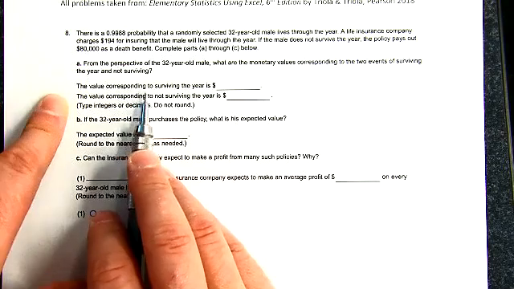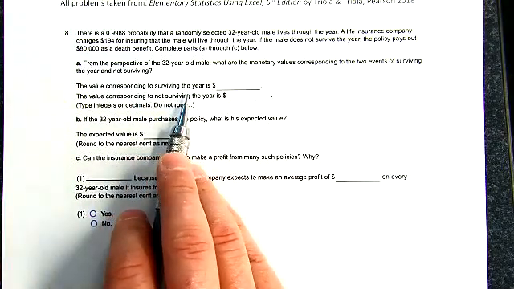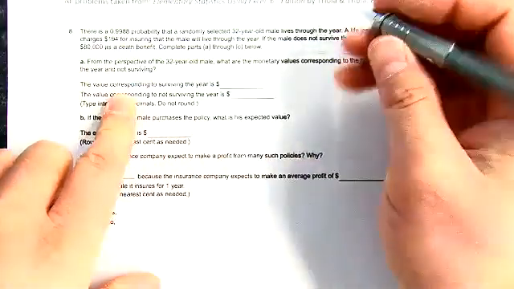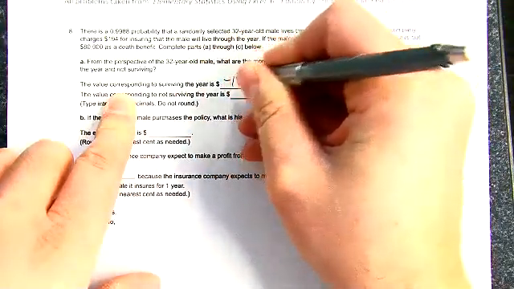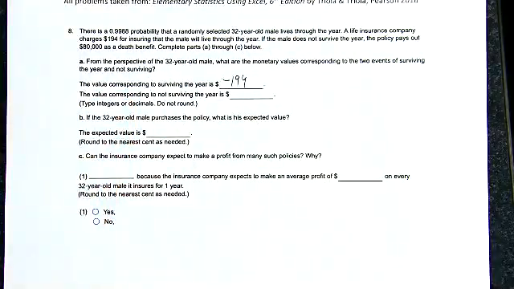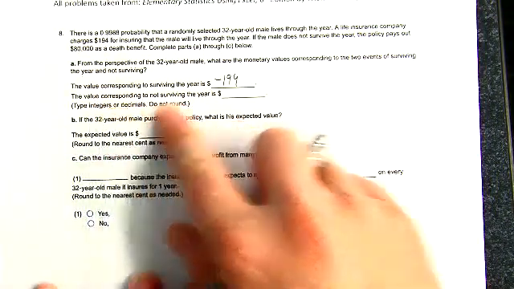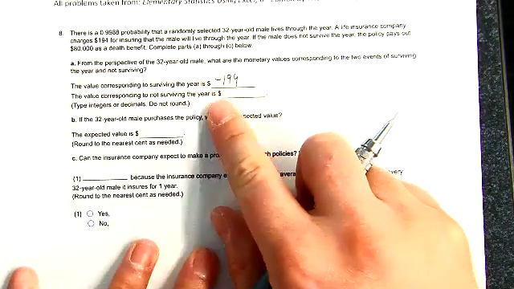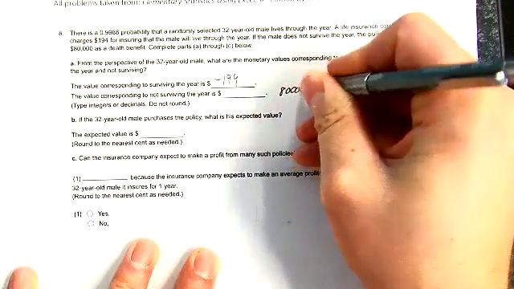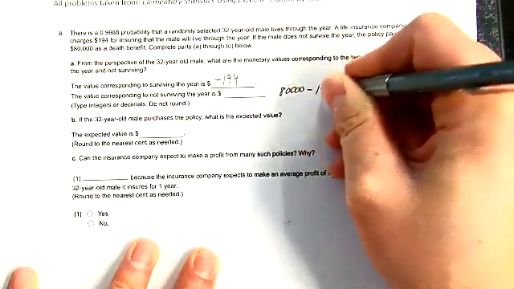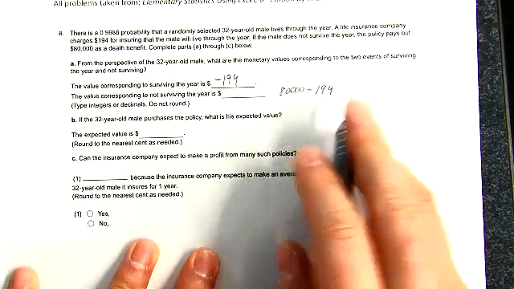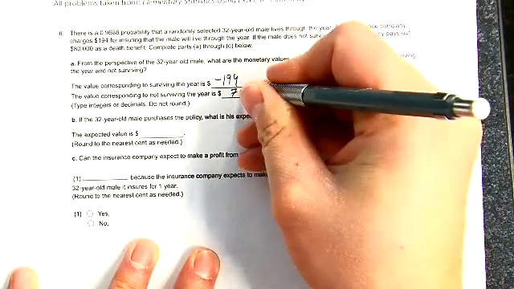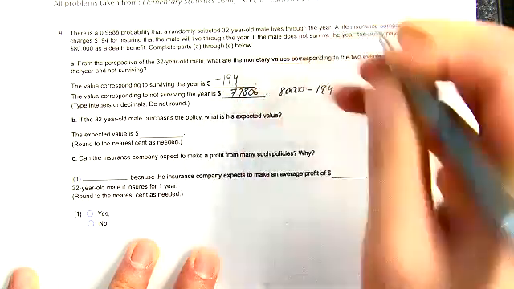The value corresponding to surviving the year is what? I'm going to go a little quick on this because we're running out of time. If you survive the year, good for you, but you're out $194, right? So you paid your money, it's gone. But the nice thing is you lived. What's the value for not surviving the year? Your family gets 80 grand, but you still had to pay for that year. Otherwise, they would not pay you the 80 grand. So you're still losing that 194. So the total profit is 79806.